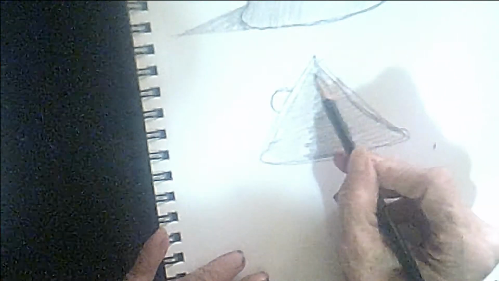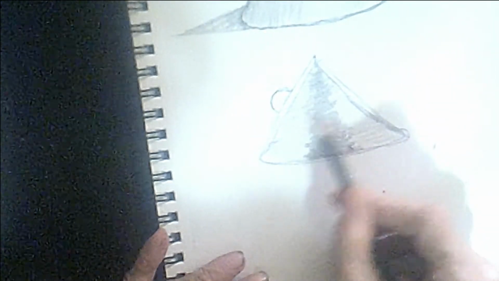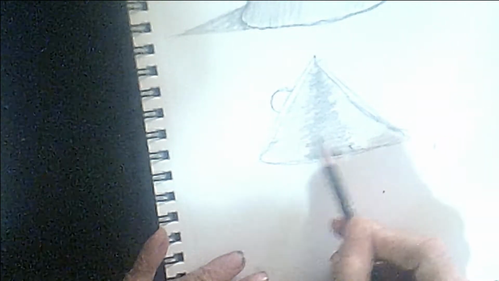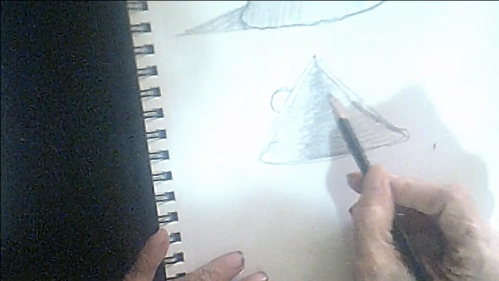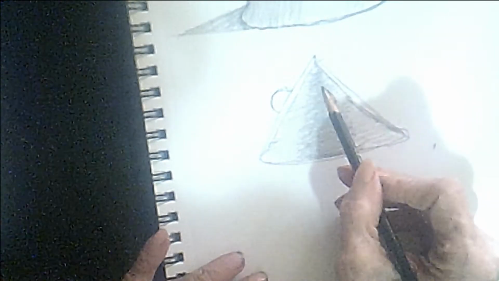Now I kind of blend this core shadow into it a little bit, like so. And we'll blend the midtones into it.